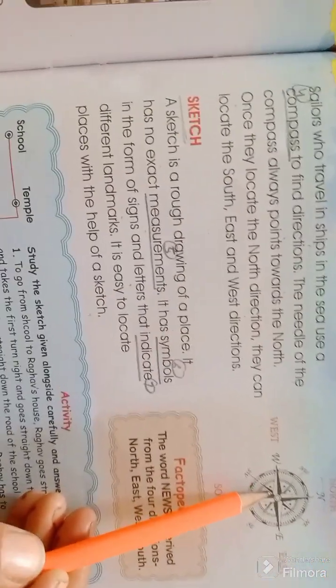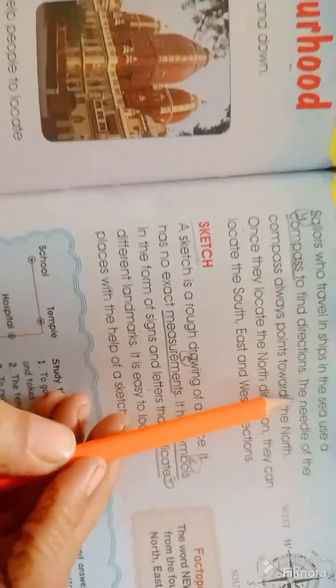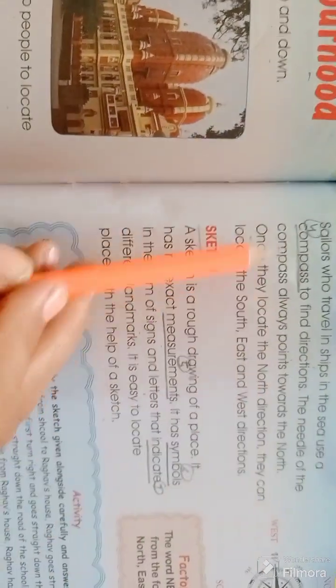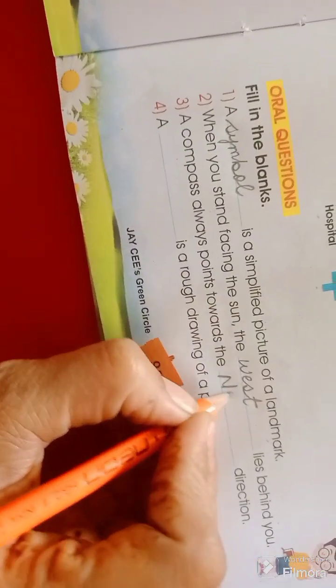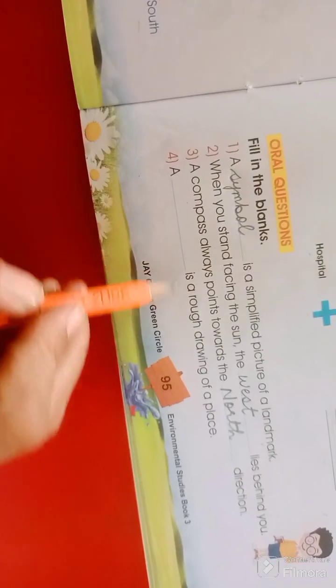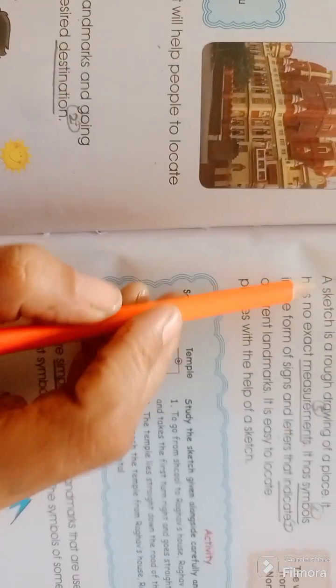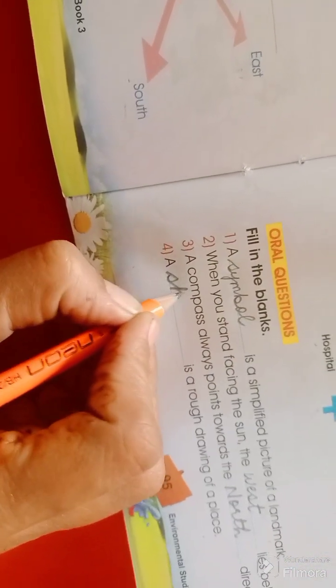The needle of the compass always points towards the north, so the answer is north. A dash is a rough drawing of a place. A sketch is a rough drawing of a place, so the correct answer is sketch.